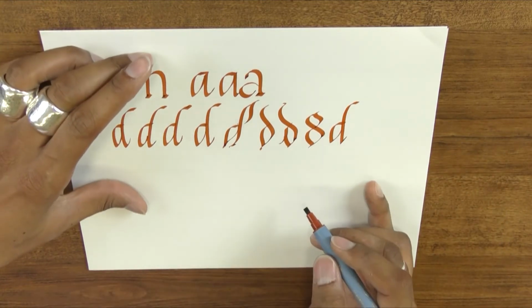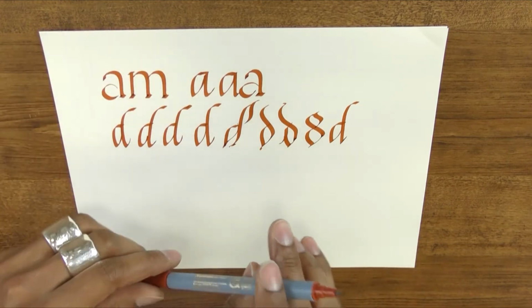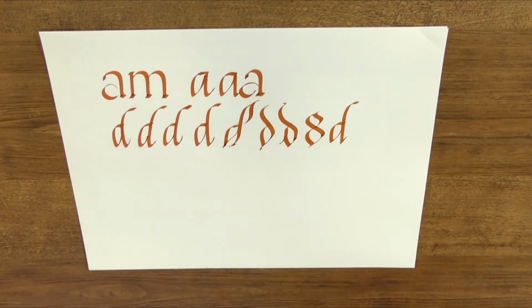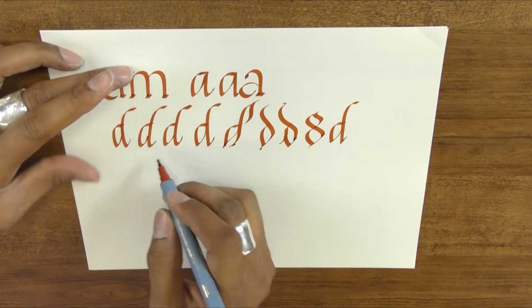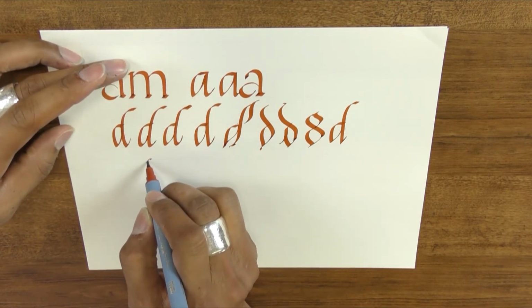Now, the word Italic really came about later on, and I'm sure you'll recognize this signature.